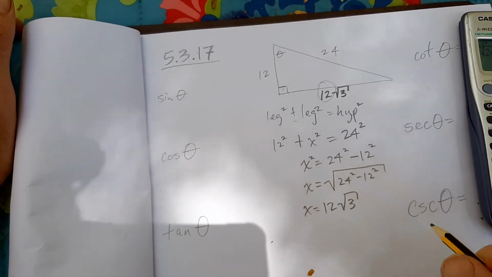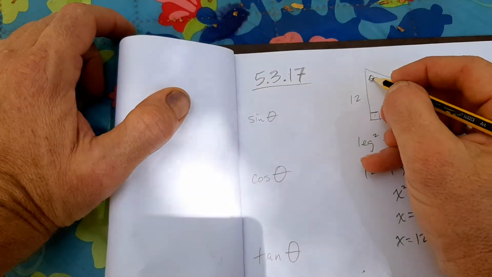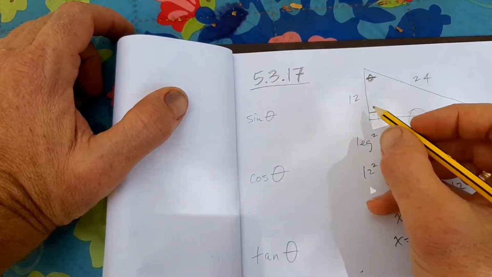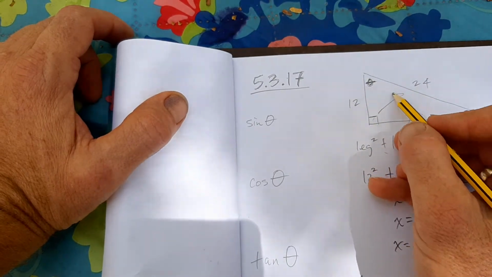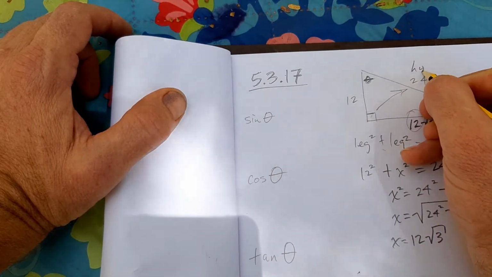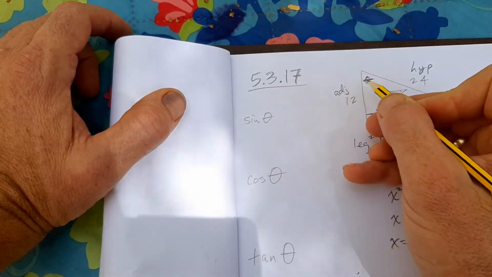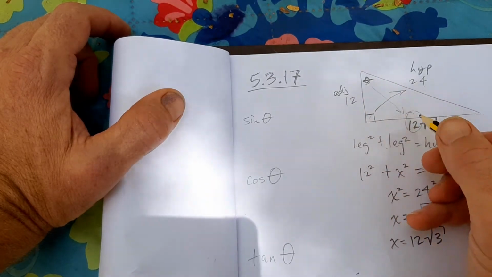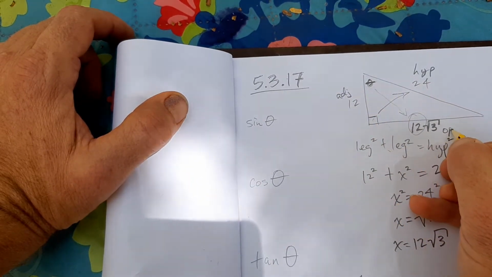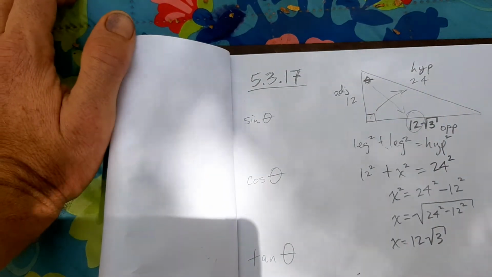So that's the first step. Now we've got our ratios again, and this is our angle theta up here. You can label these if you want to. This is the hypotenuse. The first thing I label is the special one, the hypotenuse. This is the adjacent, right next to my angle, touching my angle. This is the opposite, on the opposite side from my angle. So you line up your triangle correctly, right?